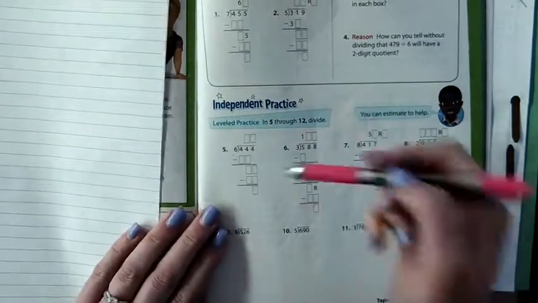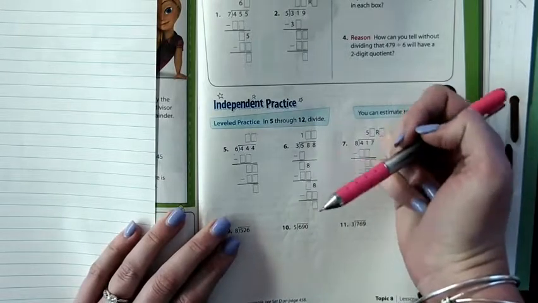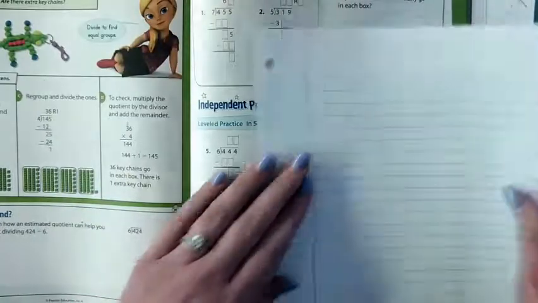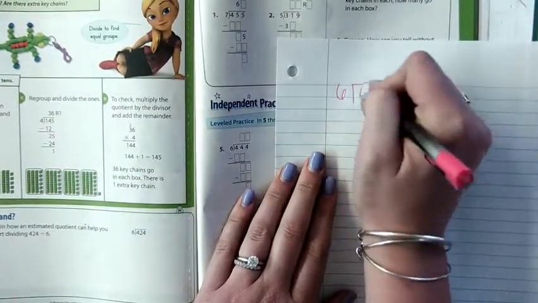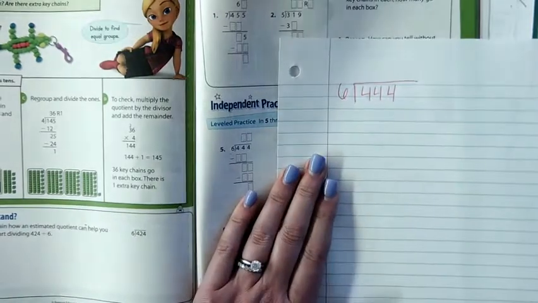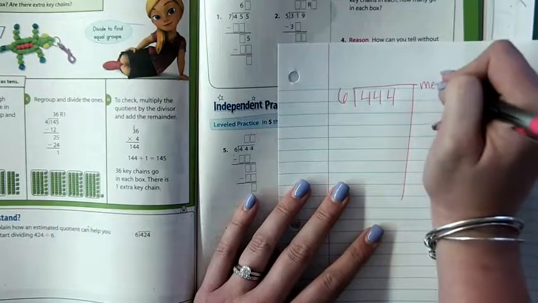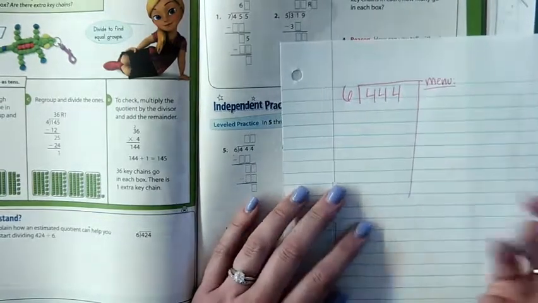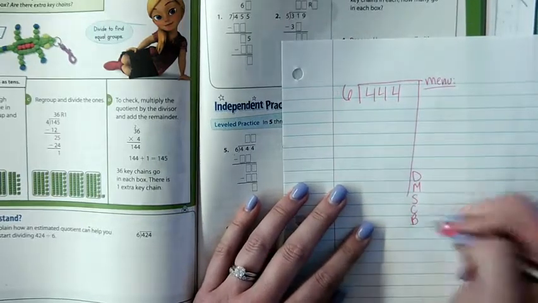So notice on this page, we have little boxes for our long division. They're kind of helping you figure out where to start. I'm going to write it on a separate piece of paper. You are welcome to work it in your book or on a separate piece of paper. But we know we need to have our division problem. Our menu goes here.